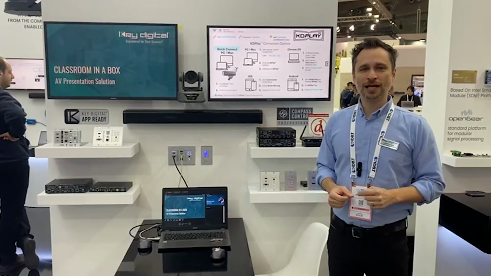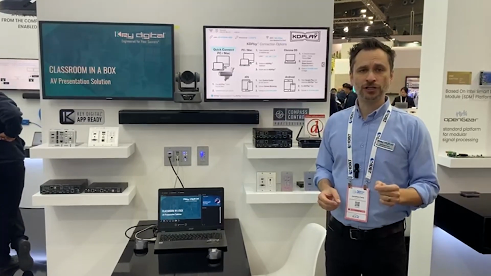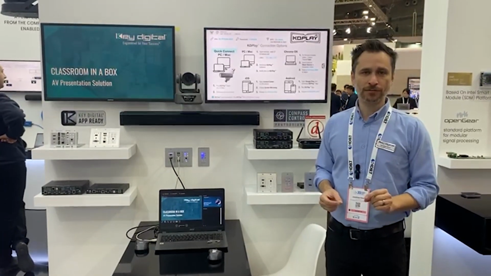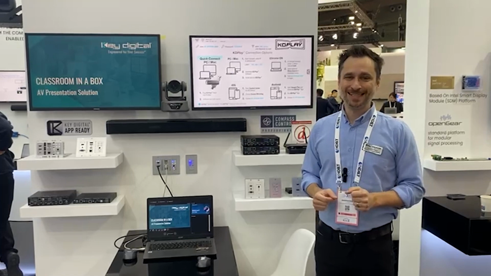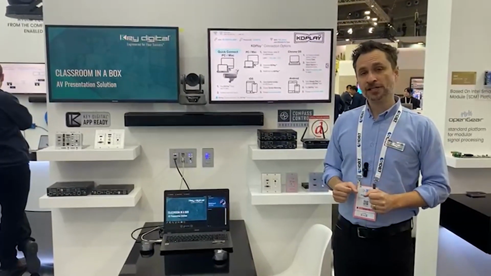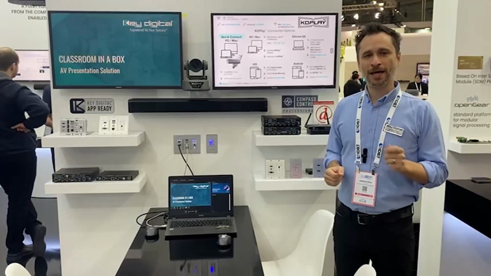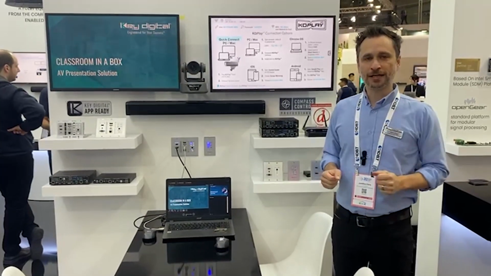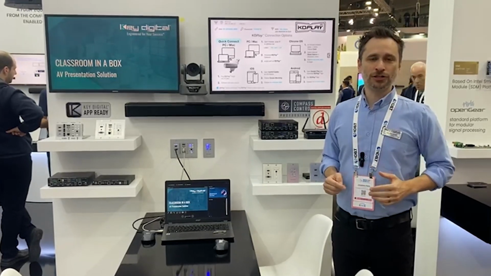What makes KeyDigital's Classroom in a Box so powerful is the software that you can leverage without any programming whatsoever to control AV source selection and even control your display or projector over CEC, control on HDMI. And for those hybrid and distance learning applications, integrate with KeyDigital's camera and amplifier to control pan, tilt, zoom, and preset control, as well as microphone levels and volume levels for those larger spaces.